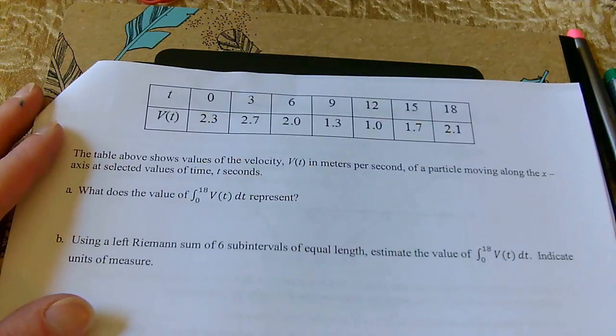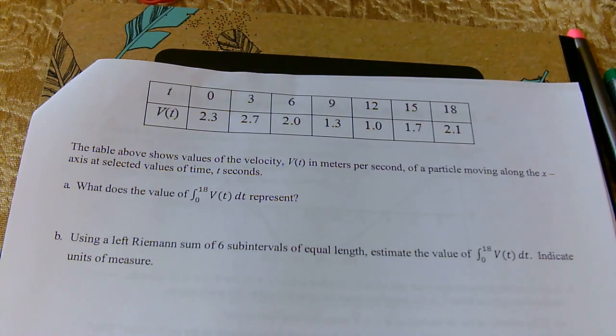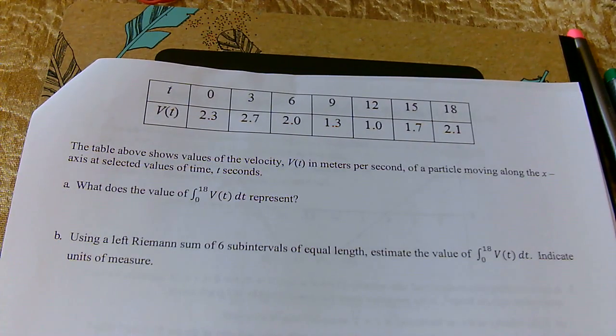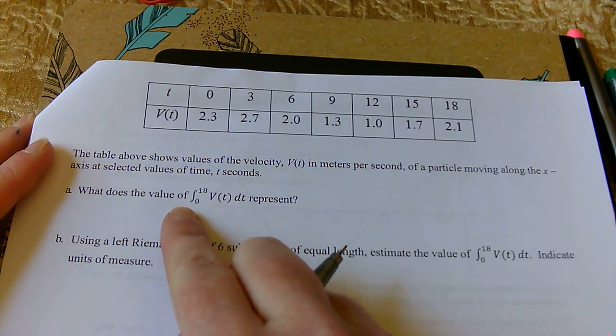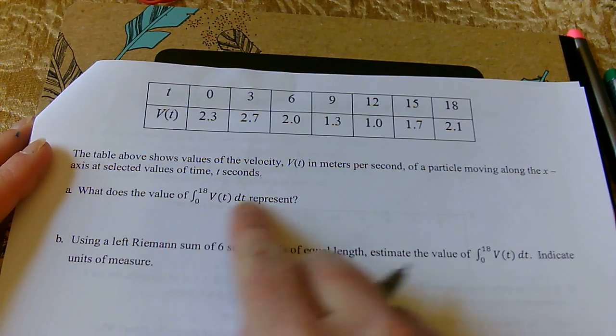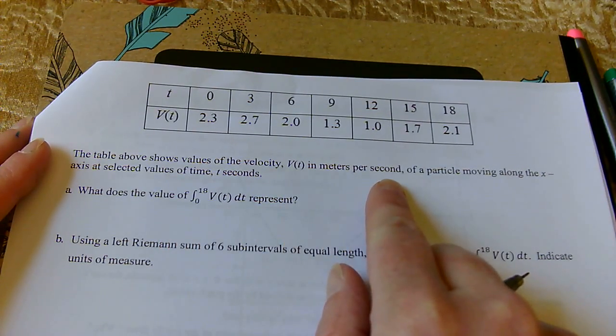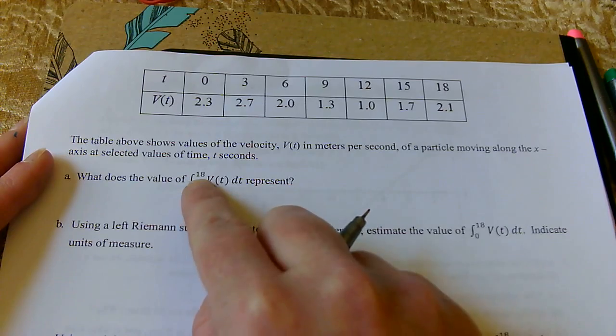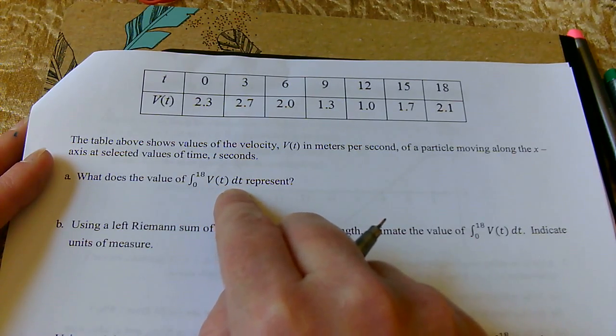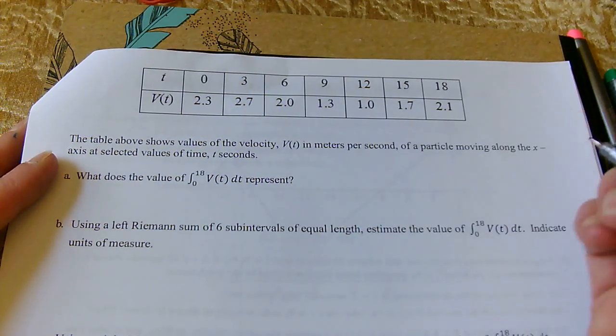The next one we're going to do is we're going to review the Riemann sums. Now I got to do a little bit more of a review with second block than I did with fourth block, so this is needed. Okay, so this table shows the values of velocity v of t in meters per second of a particle along the x-axis. What does the definite integral from 0 to 18 of v of t with respect to t represent?